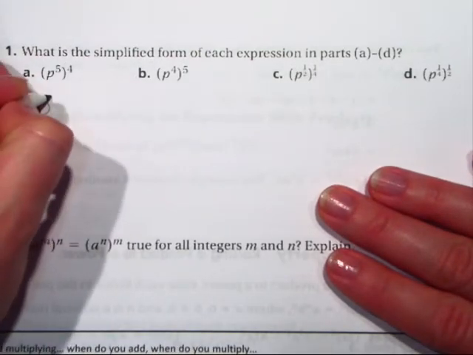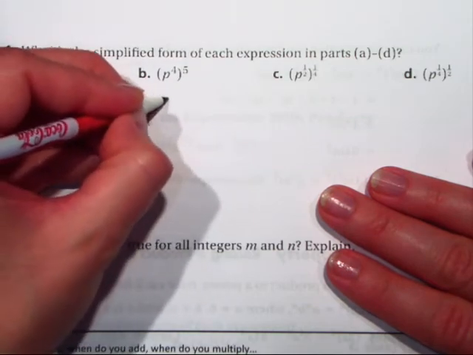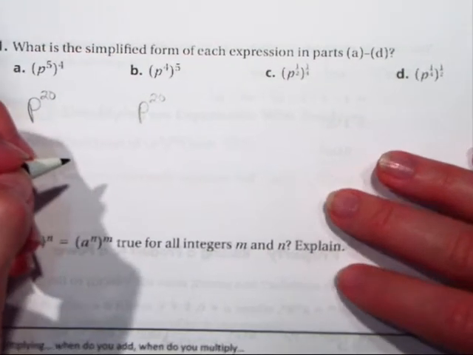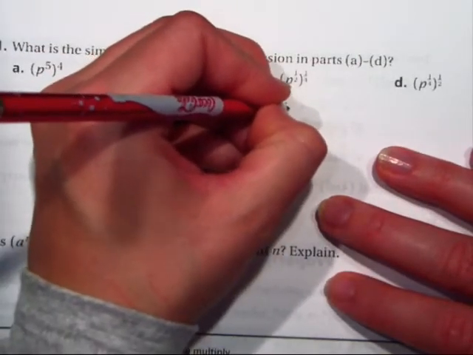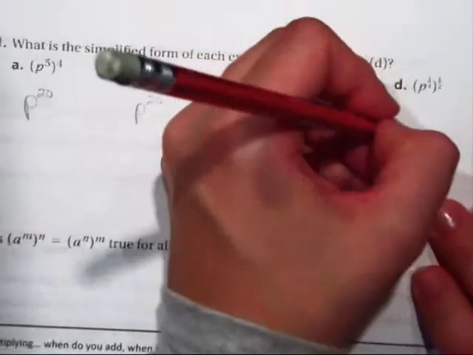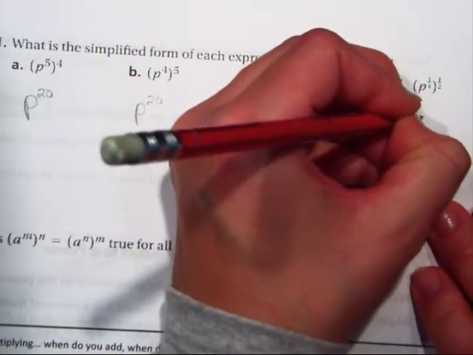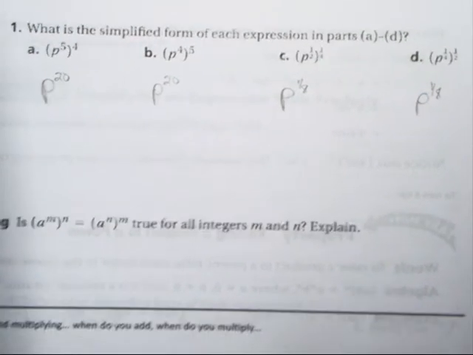The answer to part A is p to the 20th because you multiply. Answer to part B is p to the 20th because you multiply. The answer to part C is p to the 1/8 because you multiply 1/2 and 1/4. And in part D, the answer is also p to the 1/8 because you multiply 1/4 by 1/2.